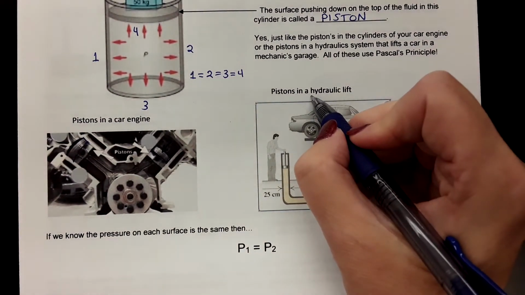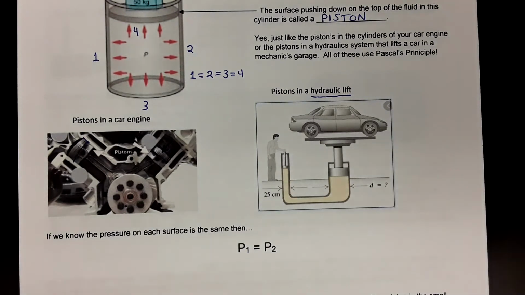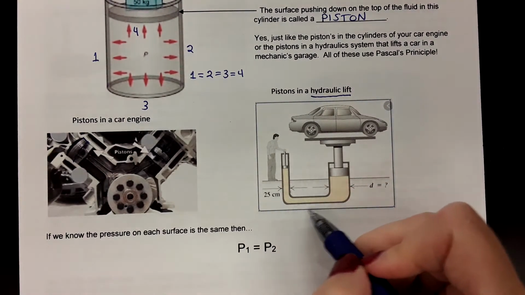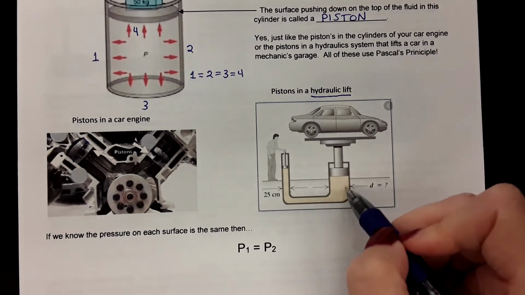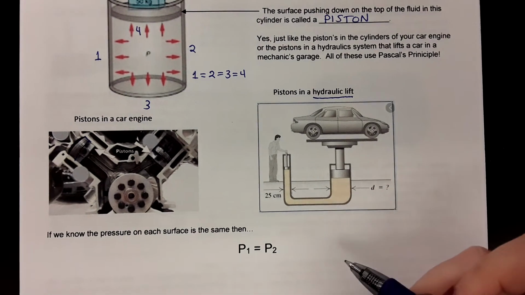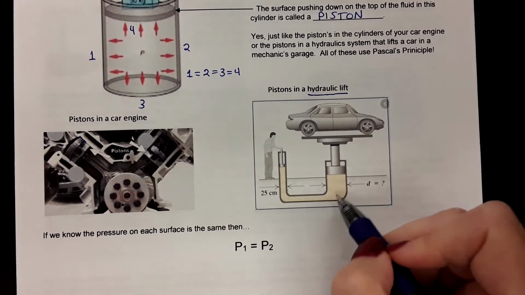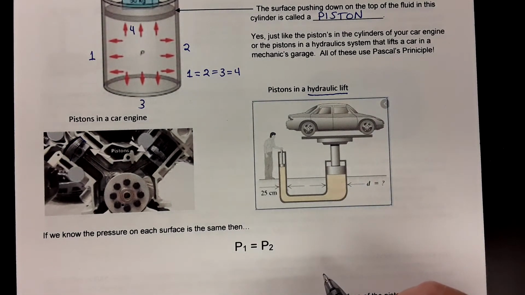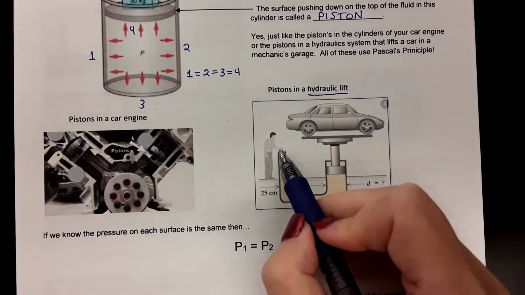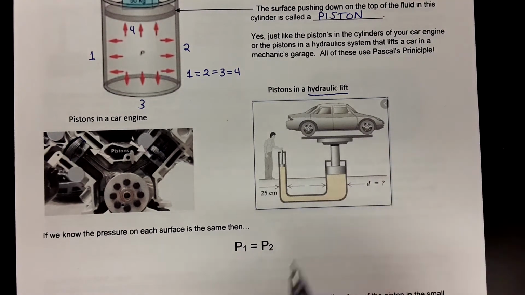Now, when it comes to looking at the pressure and what it can be used for, we can look at something as common as a hydraulic lift in a mechanic's garage. This funky U-shaped container is actually everywhere. We couldn't get along without hydraulic lifts. They just help us so much because we can exert a little force and get out a lot of force.